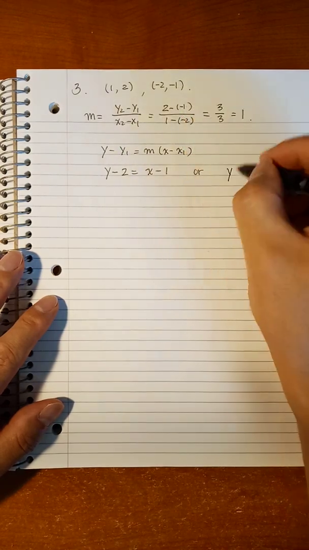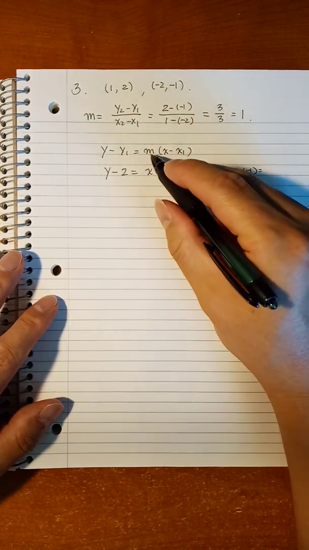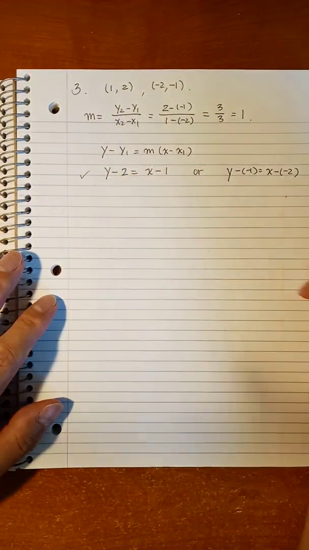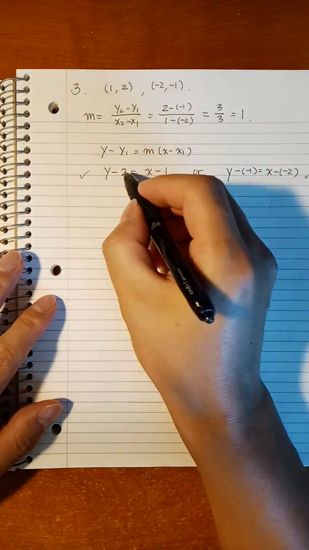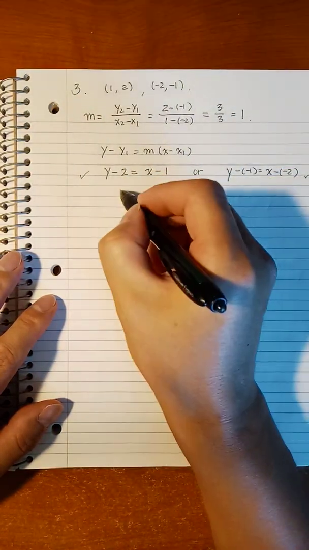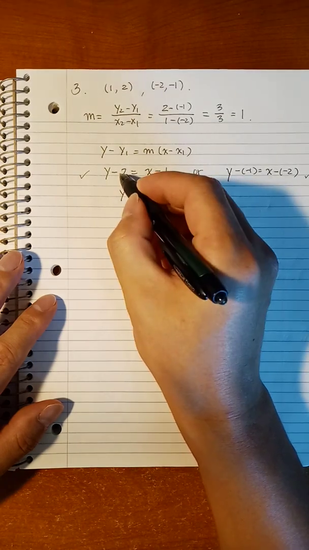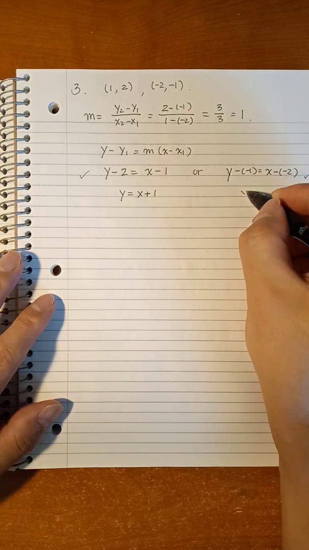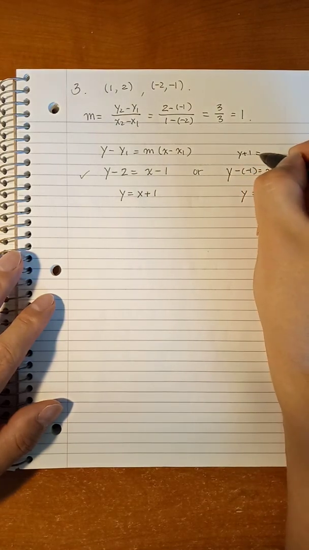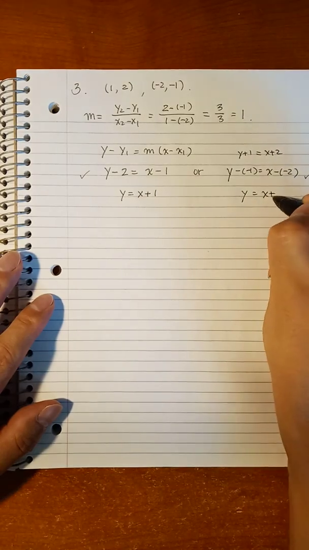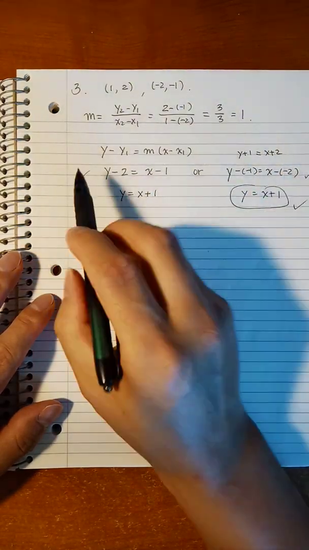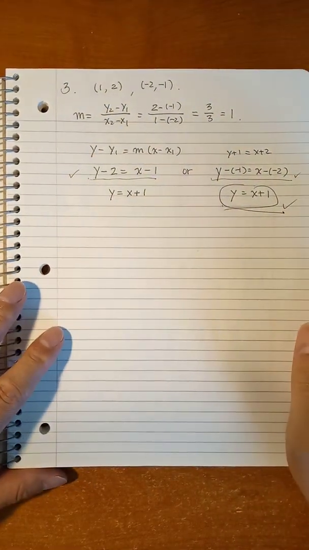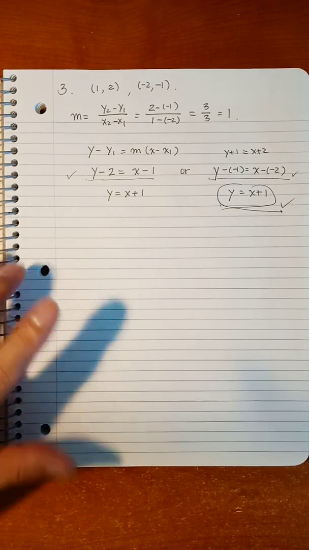So it's y minus negative 1 is equal to 1 times x minus negative 2. This is correct. This is also correct. And if you write all the numbers on the right side, you see this becomes y is equal to x plus 1. Here is y plus 1 is x plus 2, so move 1 to the right side, it's x plus 1. This formula is also correct. So you can write the answer like this, or like this. Either of them is correct. You don't have to write all of them, just one of them.